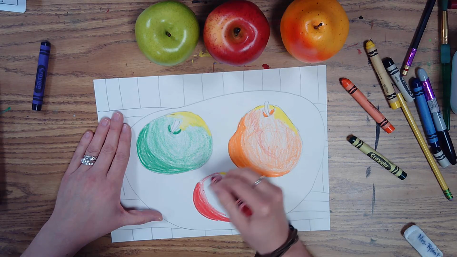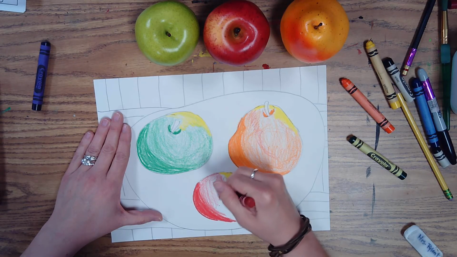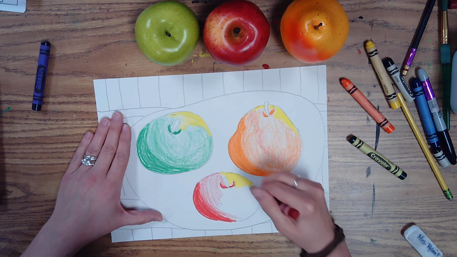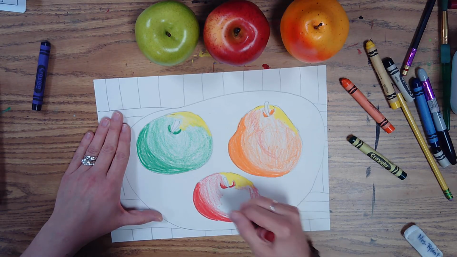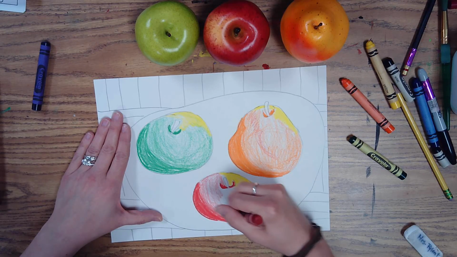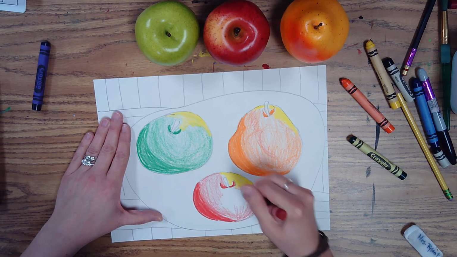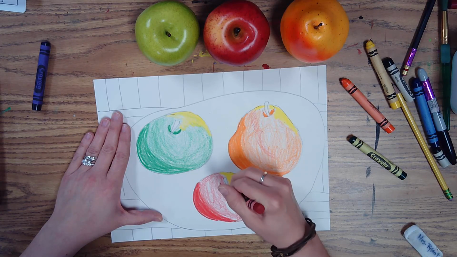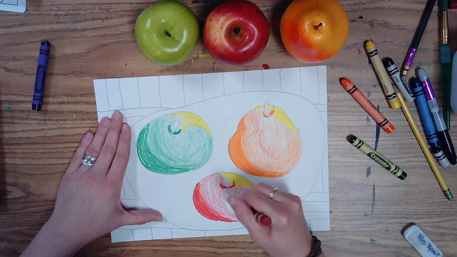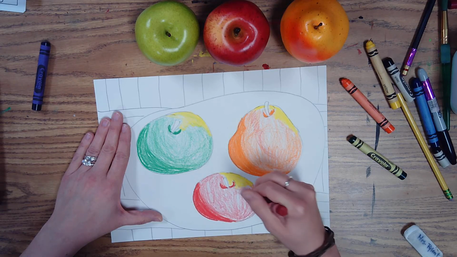So I'm going to continue coloring. And once you're finished coloring in your apples or pears or whatever fruit you're doing, I don't recommend bananas. They get mushy. Go back and make sure that you've done your best coloring. We're going to color in the stems, and then you can color in the background.